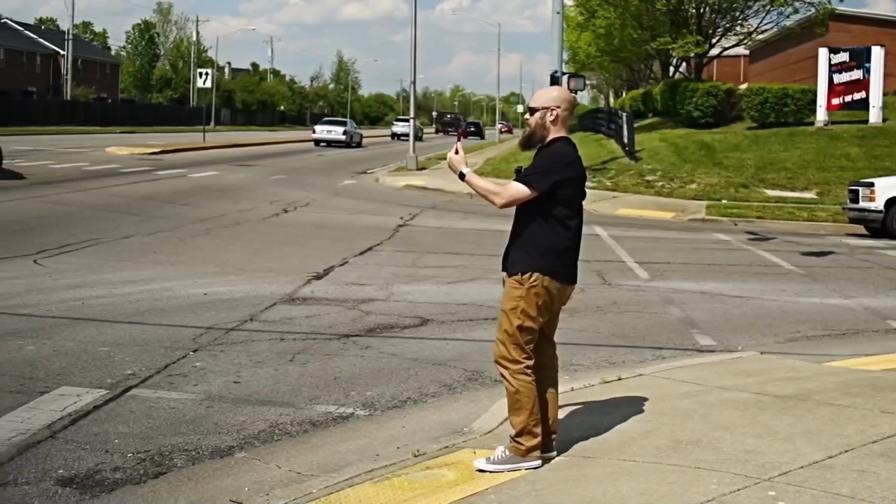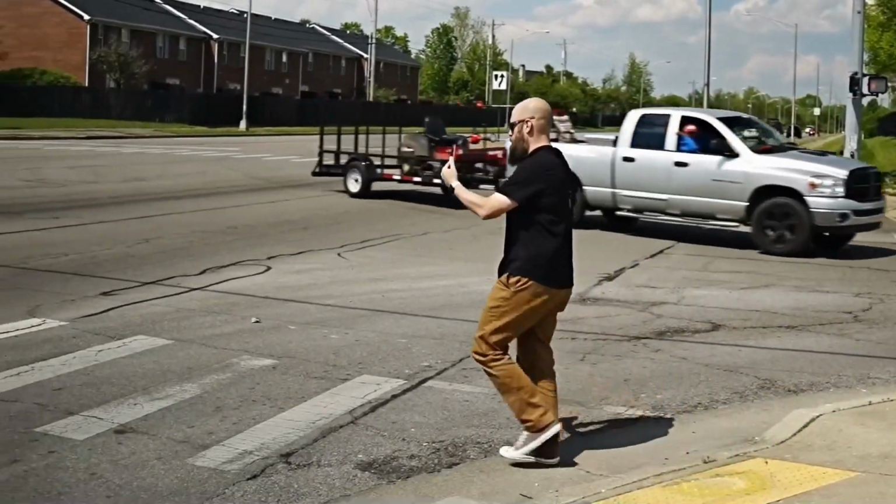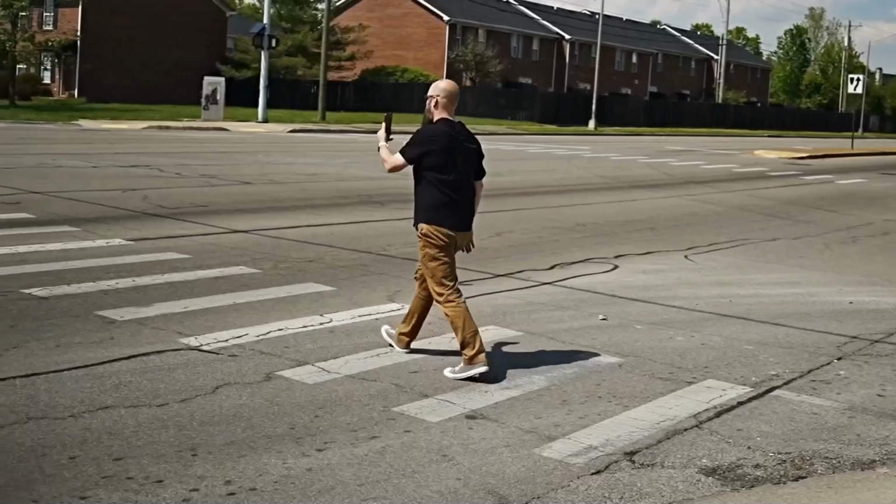Today we're going to continue our look at the new OKO app for the iPhone. First, we'll take a closer look at the app, and then we'll go out to an intersection where I will show you all the steps for using the app to successfully cross the pedestrian crosswalk. All right, let's get into it.